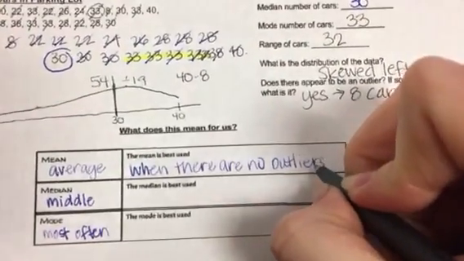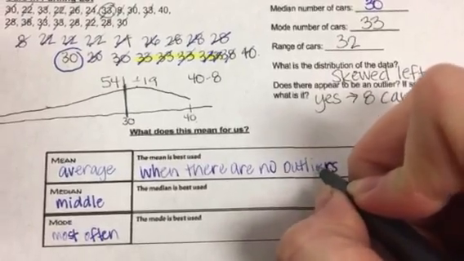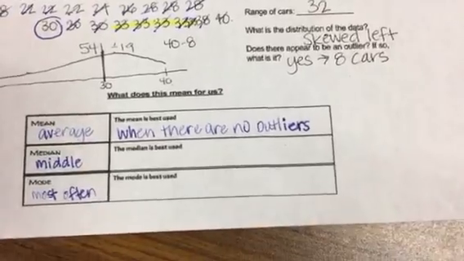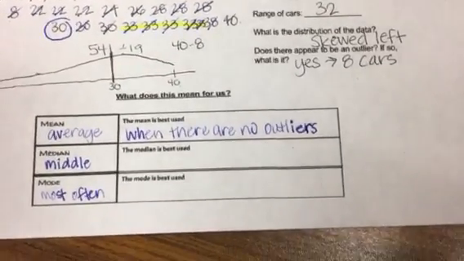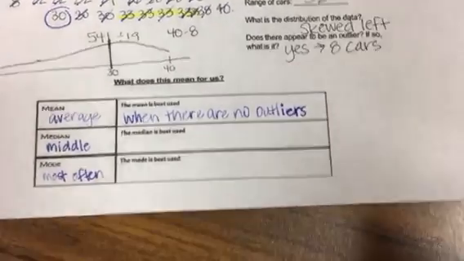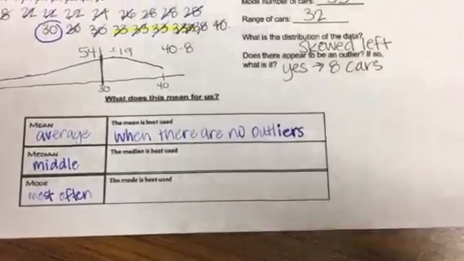Because we've talked a lot about how an outlier changes your average. Think about your grades. Remember, we talked about that example in class. If you normally make 90s and then you mess up one day and you make a 50 on a test, your overall average is going to drop.